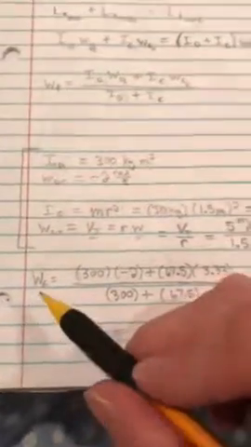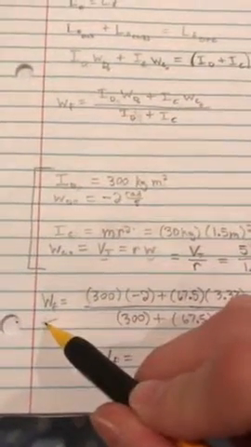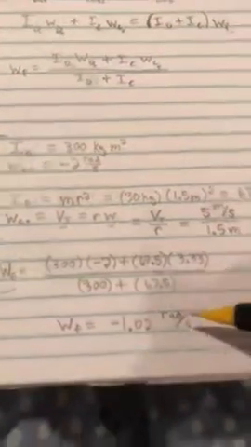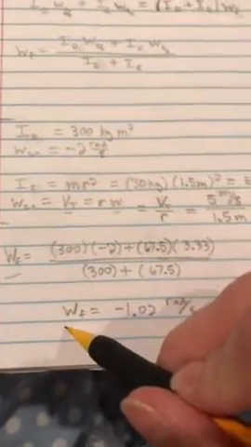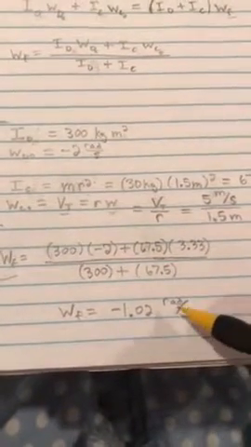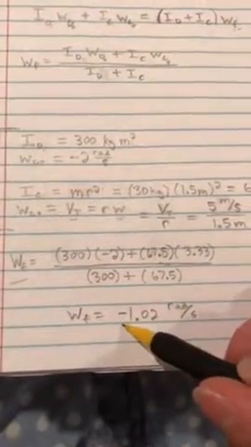Alright, and then we get the final angular velocity, same thing we have here, except we plugged in all our values and solved, and we end up with an angular velocity equal to negative 1.02 radians per second. We're sure our sign's correct because of the right hand rule: it's moving clockwise, so we turn around and our thumb's down. And that's it.